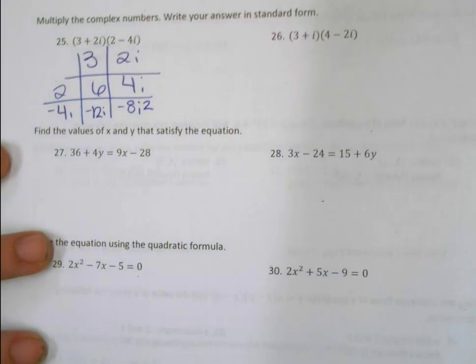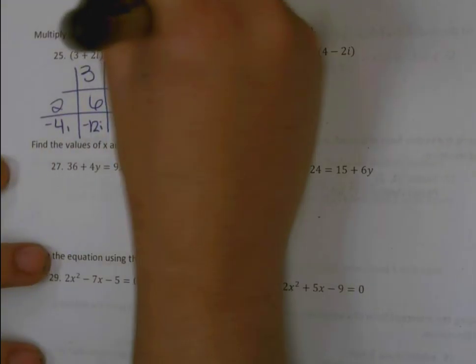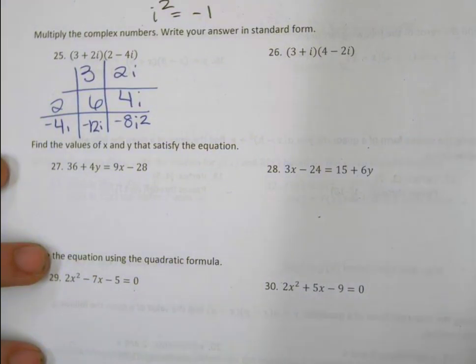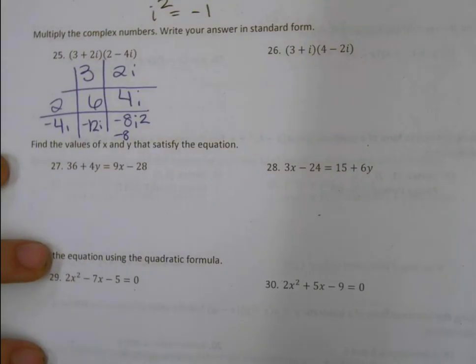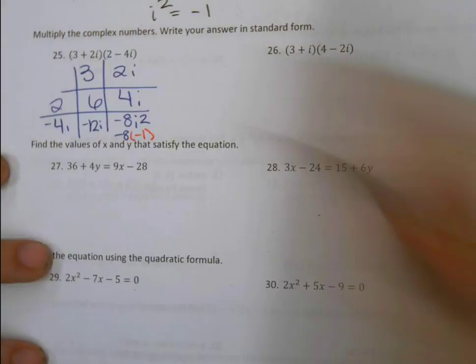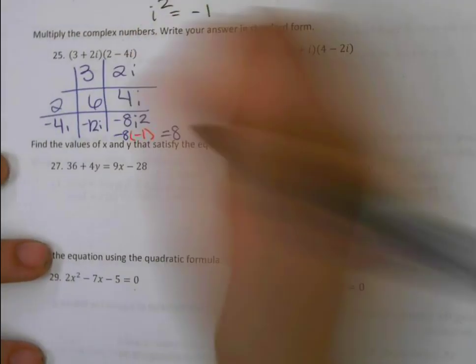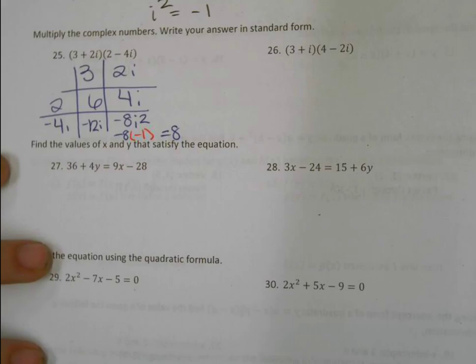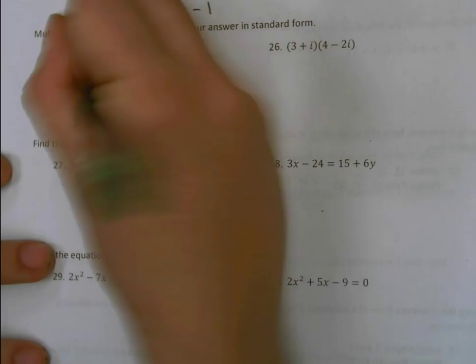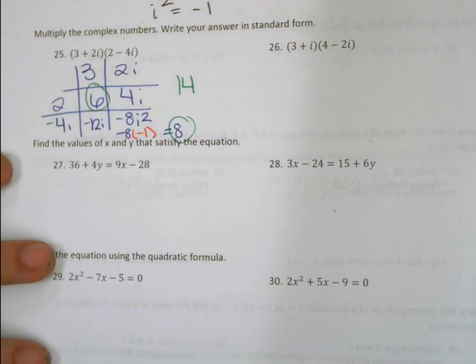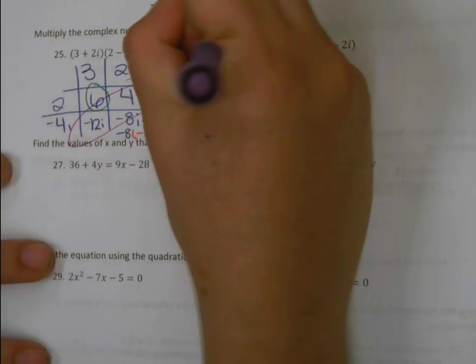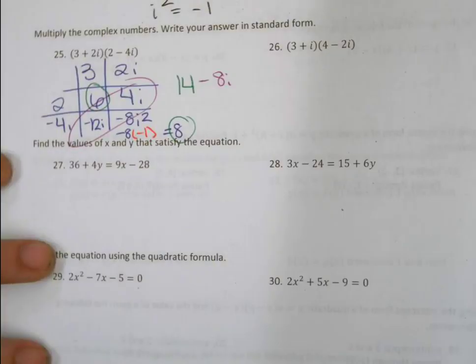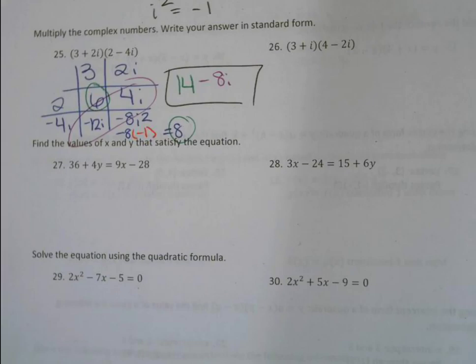Remember, we said i squared equals negative 1. So I'm going to replace this i squared with negative 1. So it's the same thing as saying negative 8 times negative 1, which is just positive 8. So then I want to combine my like terms. I have this 6 and this 8, which give me 14. Remember, the real number goes out front. And then I have negative 12i and 4i, so my imaginary number goes at the end. The imaginary number always goes at the end.